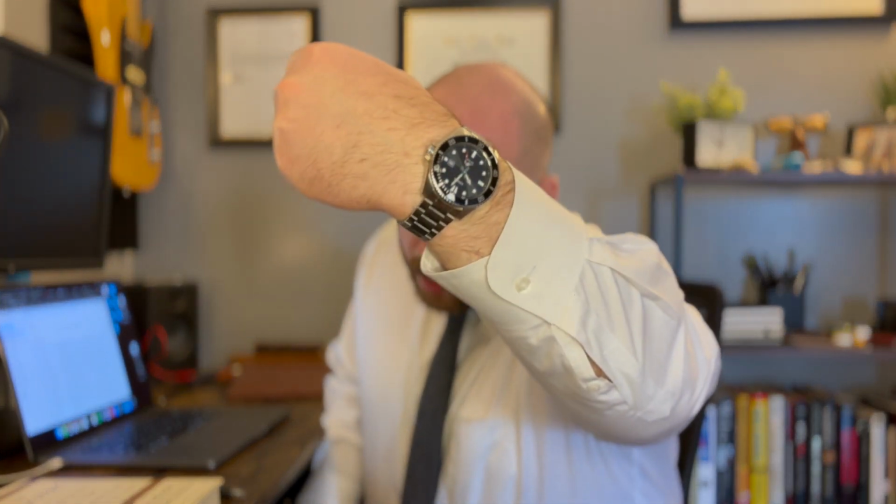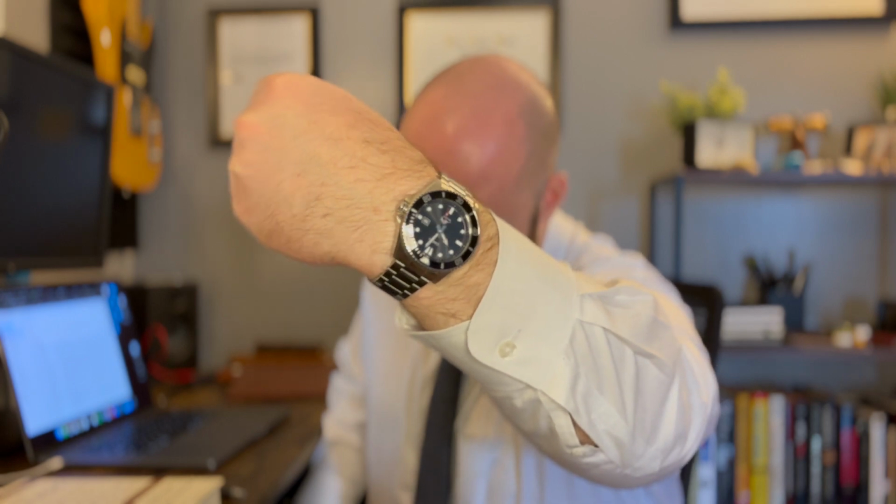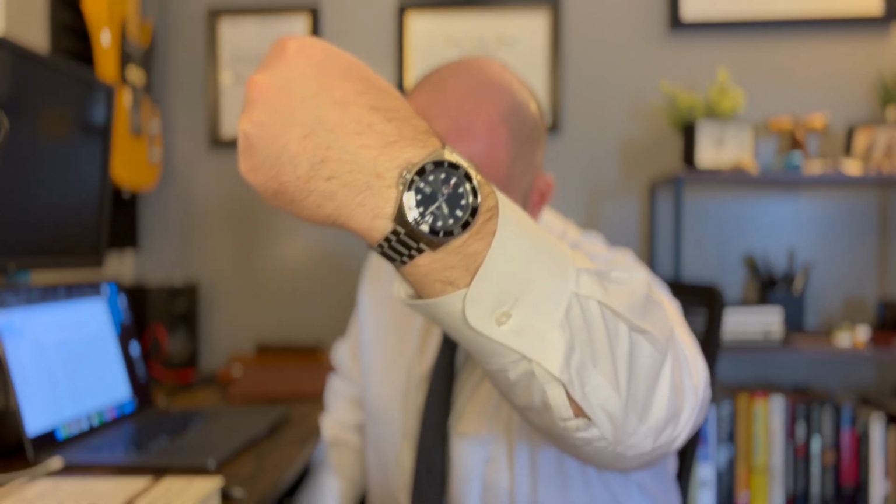So I have my gray tweed tie on today, and I'm wearing my Casio Duro, or some people call it the Marlin. And that's what we got going on today.